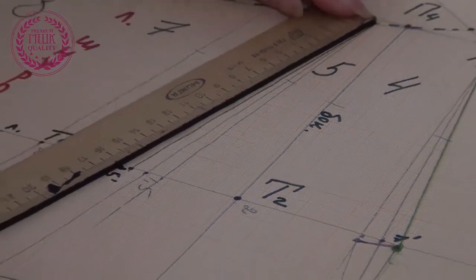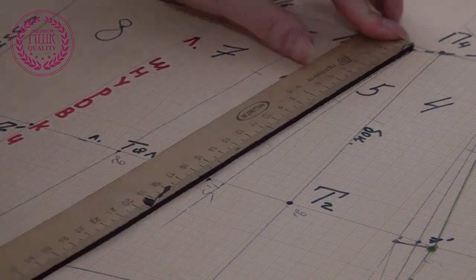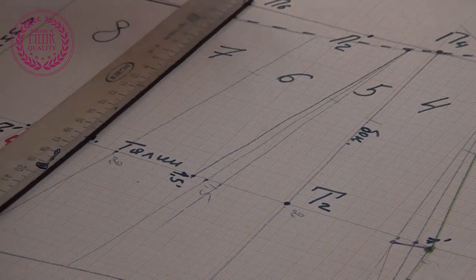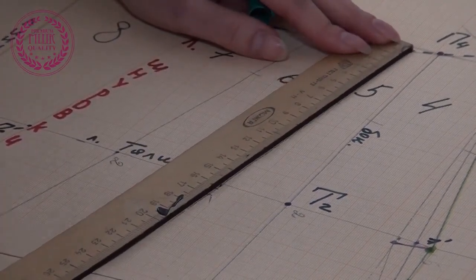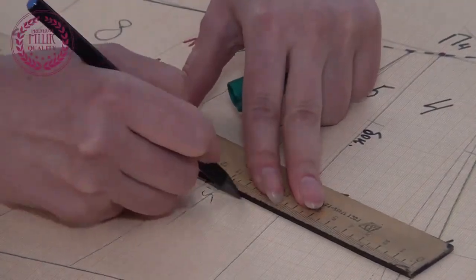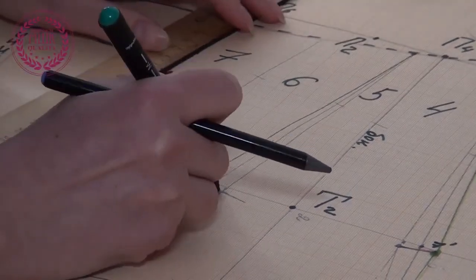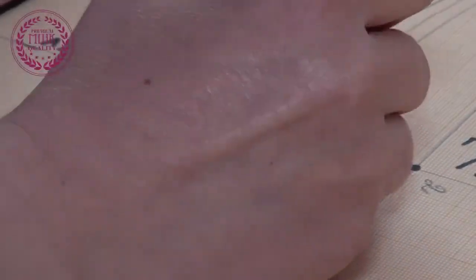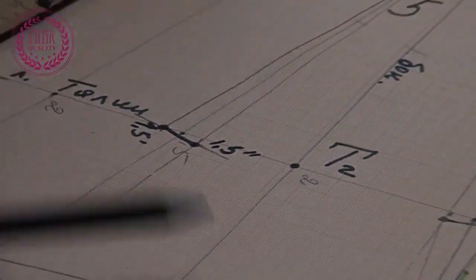Now I measure the length of the first side of the dart. I postpone the same length for the second side of the dart. I mark this point 1.5 with 2 strokes.